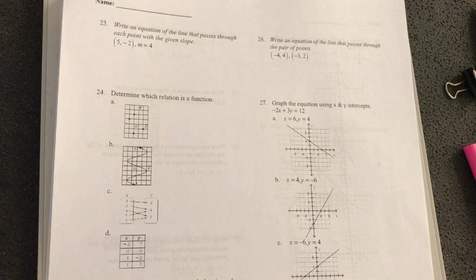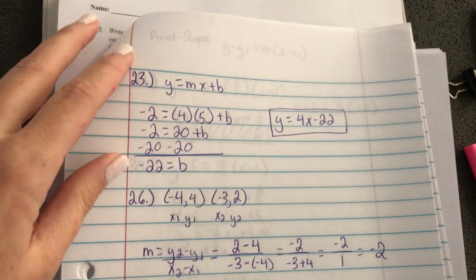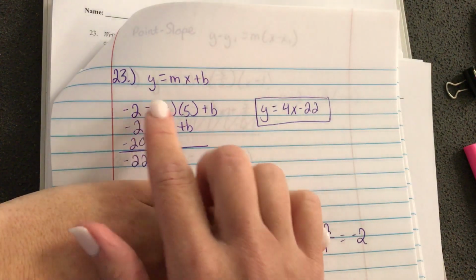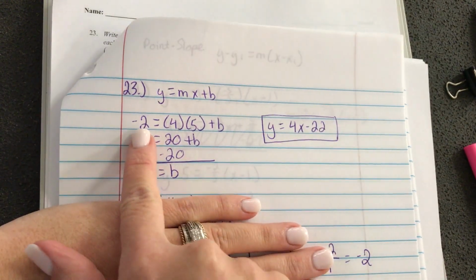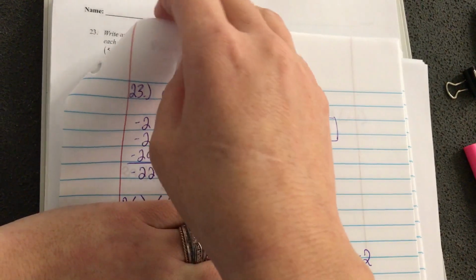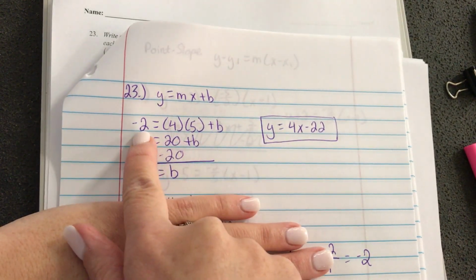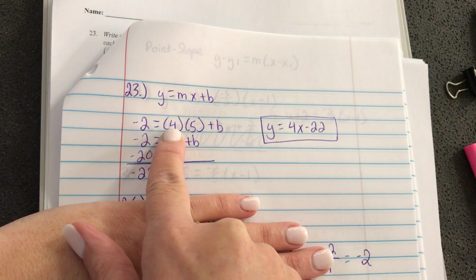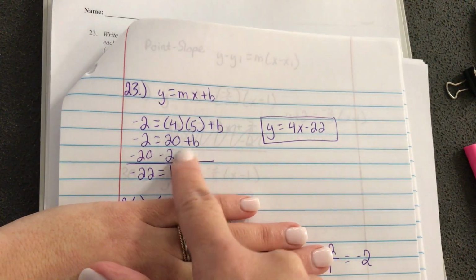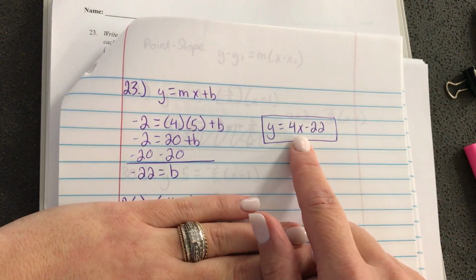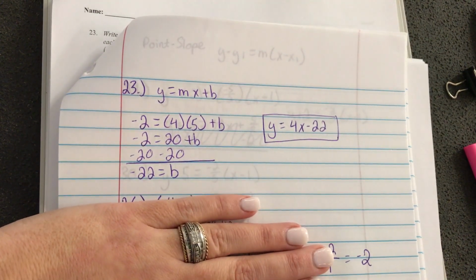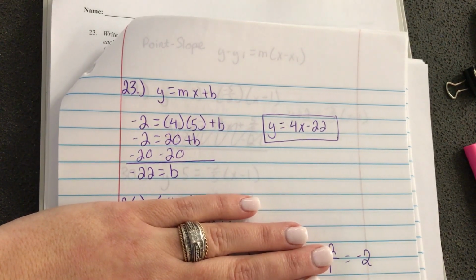23, what you have to do is you're trying to put it in y equals mx plus b because it asks about slope-intercept, okay? So you have to plug in your x and your y value. Well, your ordered pair was 5, -2. So you have to plug in a -2 for y. Your slope was 4. Your x value was 5. You solve for b. As soon as you get your b, you put it back in your formula, y equals 4x minus 22.